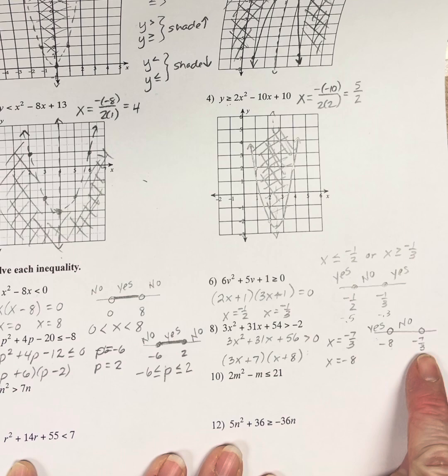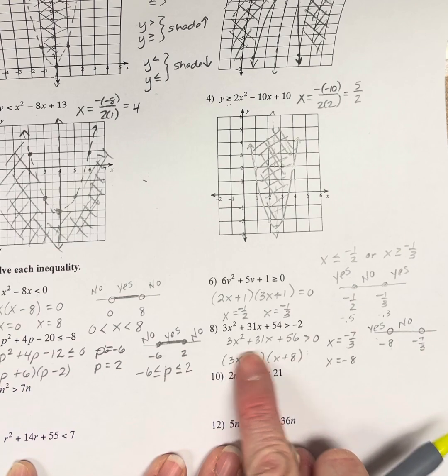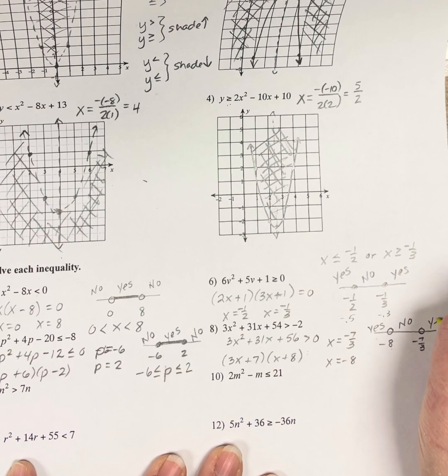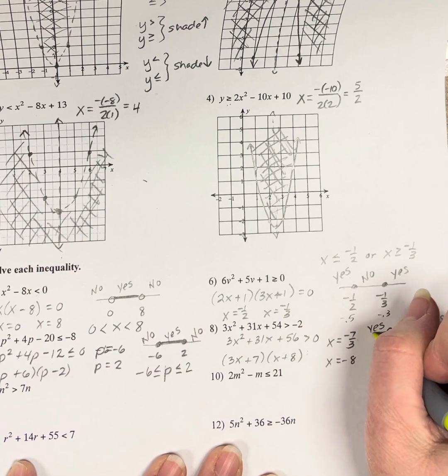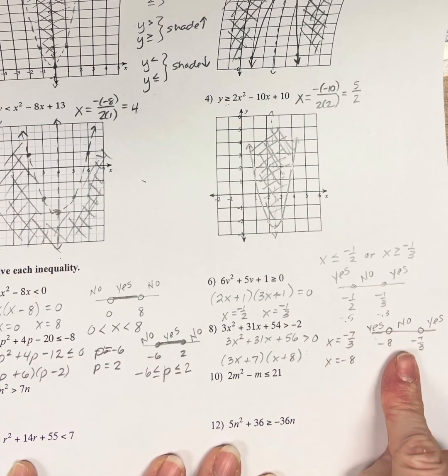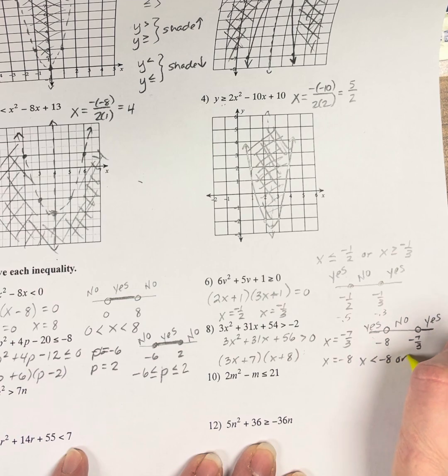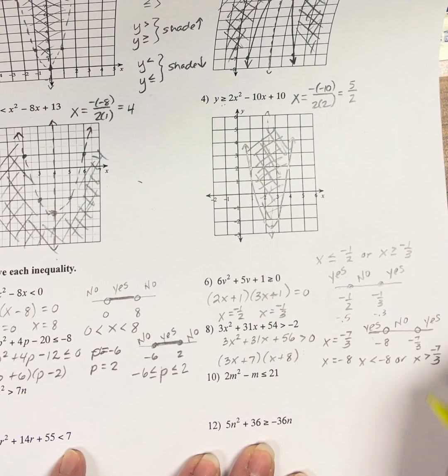And then bigger than negative 7/3, 0. I would have 56 is greater than 0. So that one is a yes. So it's over here and over here. So I have another OR compound inequality. So I have x is less than negative 8 or x is greater than negative 7/3.